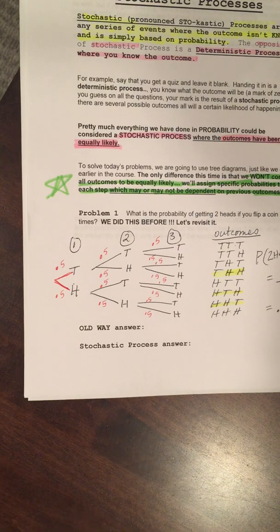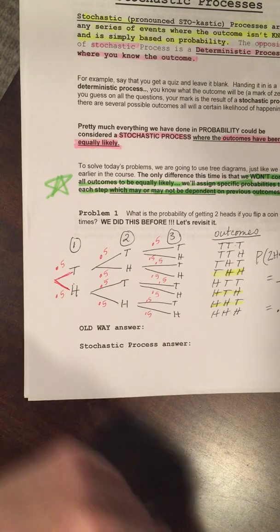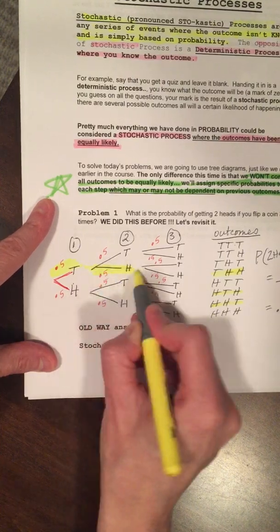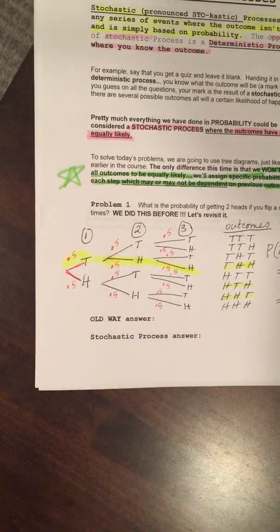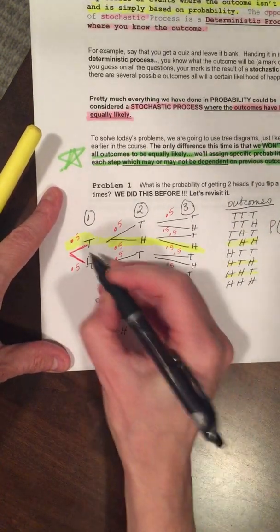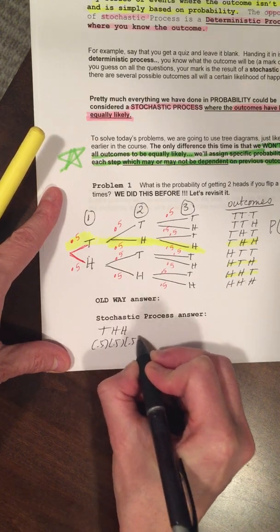Okay, so fine. Now I had 3 branches that produced 2 heads. I had this branch right here, and I'm going to call that particular branch tails, heads, heads. And that's 0.5 times 0.5 times 0.5.